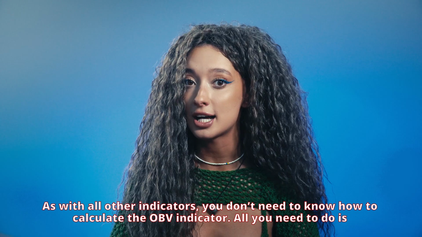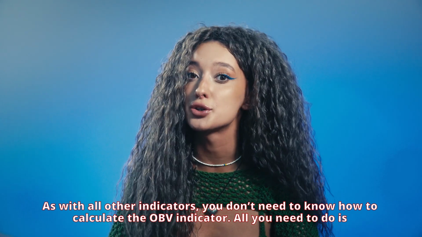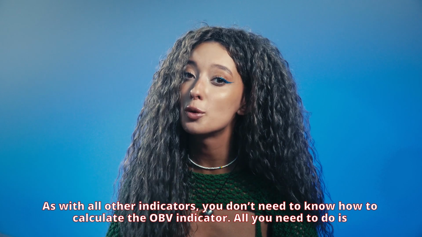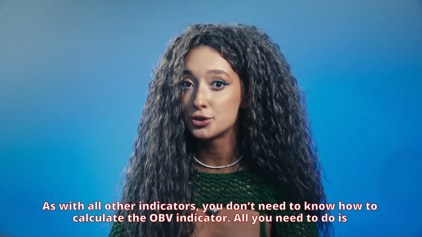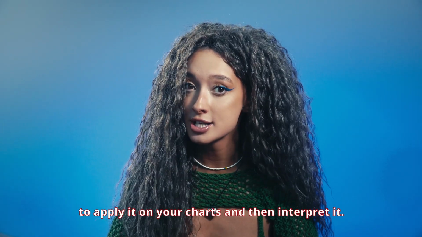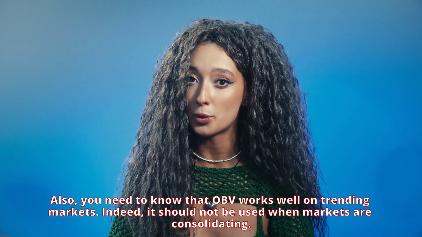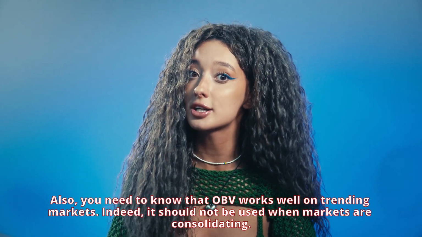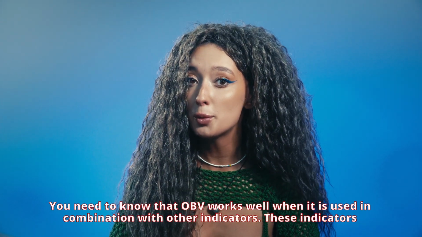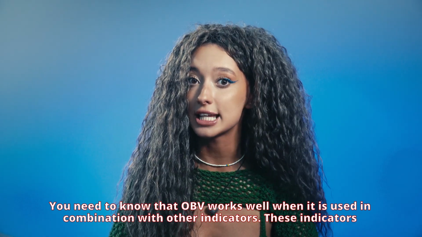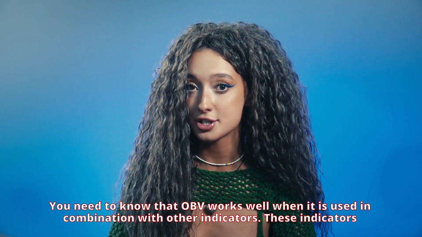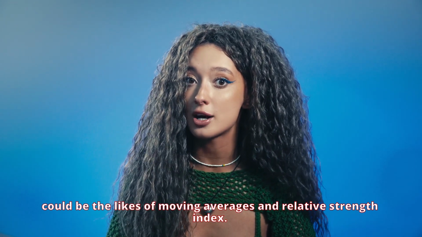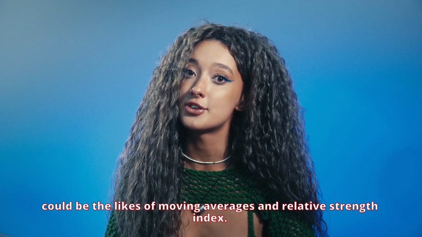On-balance volume strategy: as with all other indicators, you don't need to know how to calculate the OBV indicator. All you need to do is to apply it on your charts and then interpret it. Also, you need to know that OBV works well on trending markets. Indeed, it should not be used when markets are consolidating. You need to know that OBV works well when it's used in combination with other indicators. These indicators could be moving averages and the relative strength index.